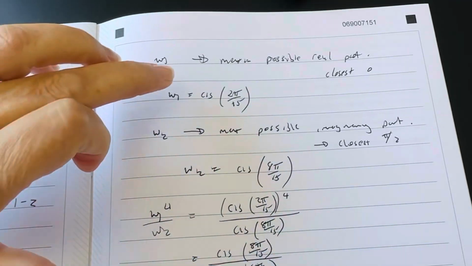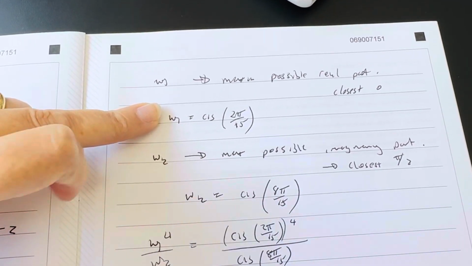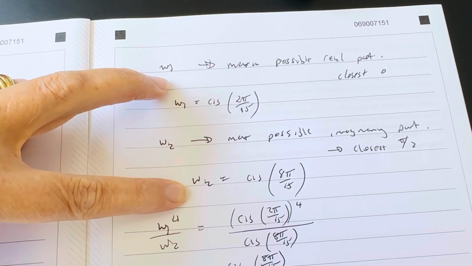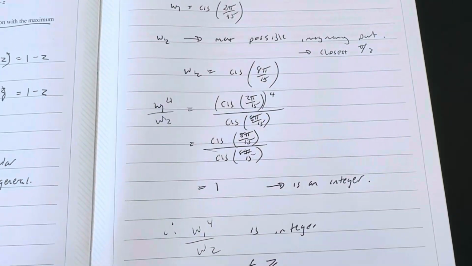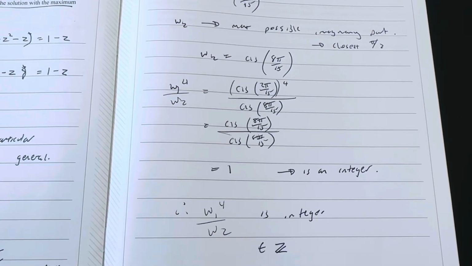Marking scheme wise, have W1 as that, got your mark, having W2 as that, got your mark, and then showing it was the integer, got your mark. And that's that question.